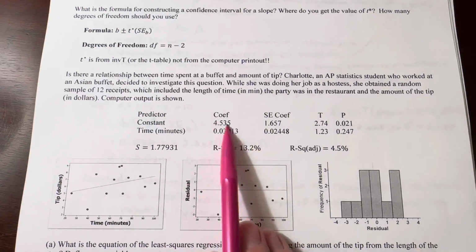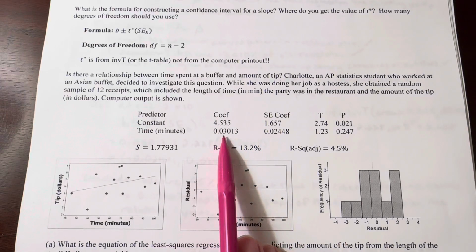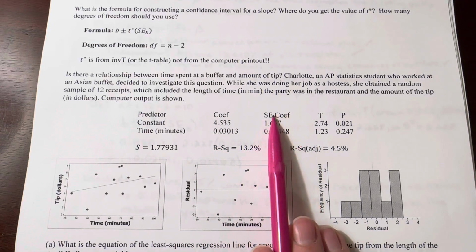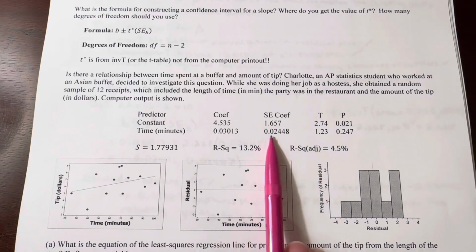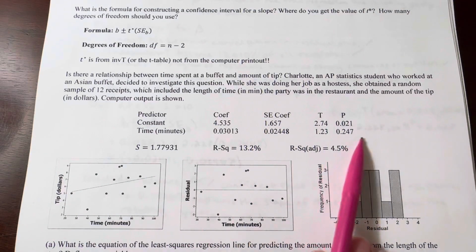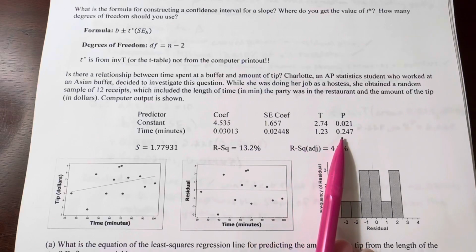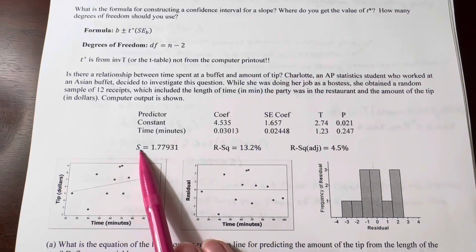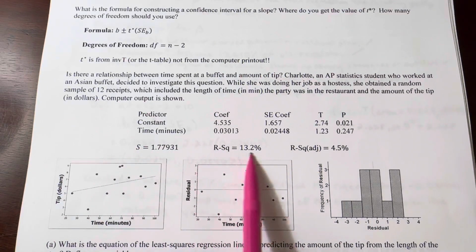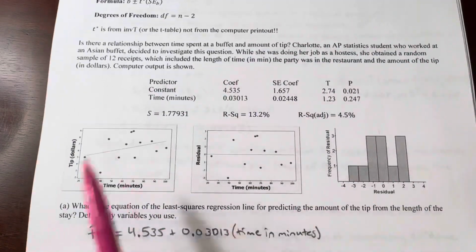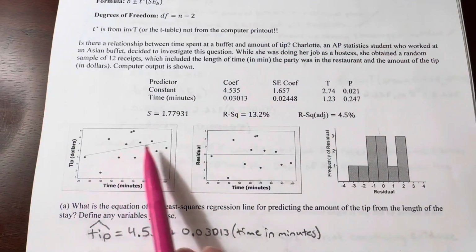All right, so we have our y-intercept identified, we have our slope identified, we have the standard error of both our y-intercept and our slope already calculated for us, and we'll eventually get to this in the next lesson. We also have the standard deviation of our residuals and our r-squared value. Down here you can see our scatter plot.